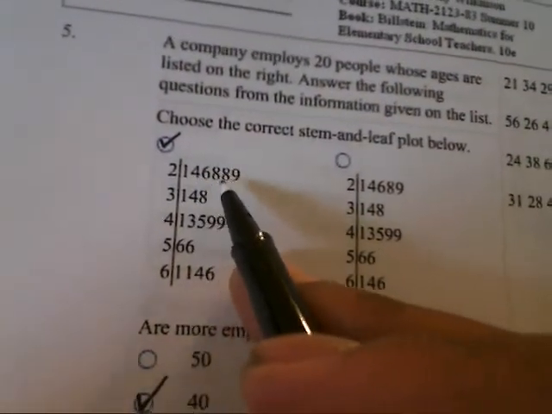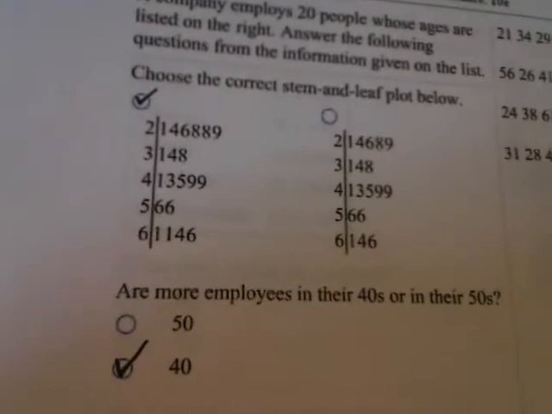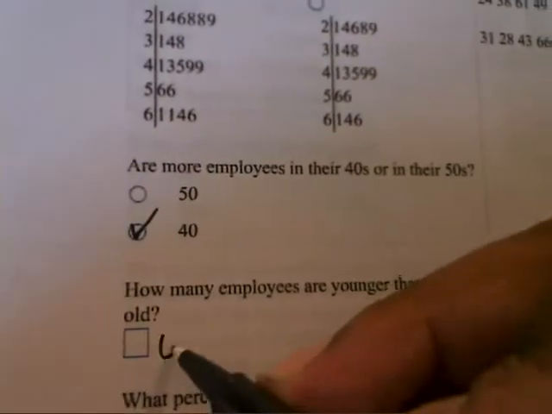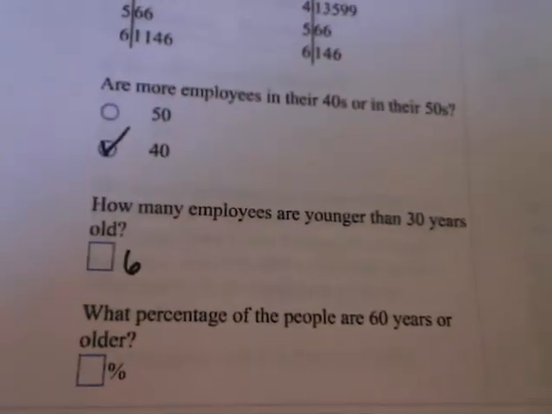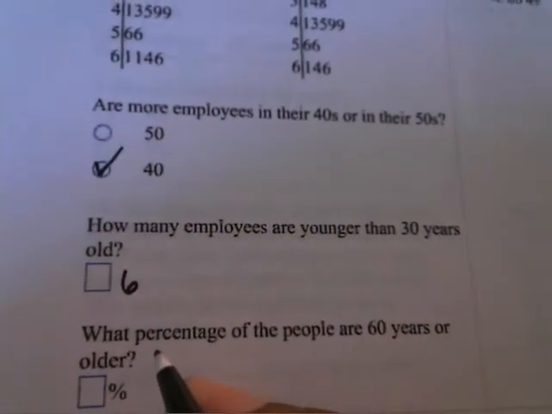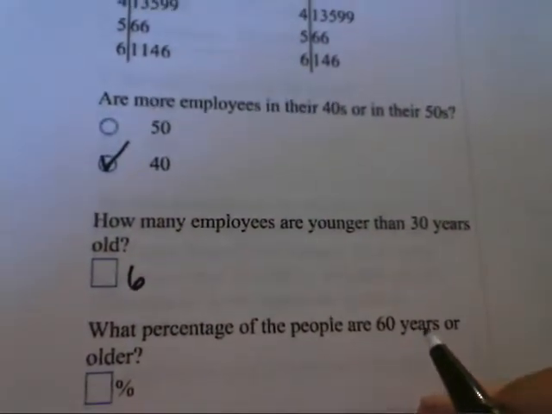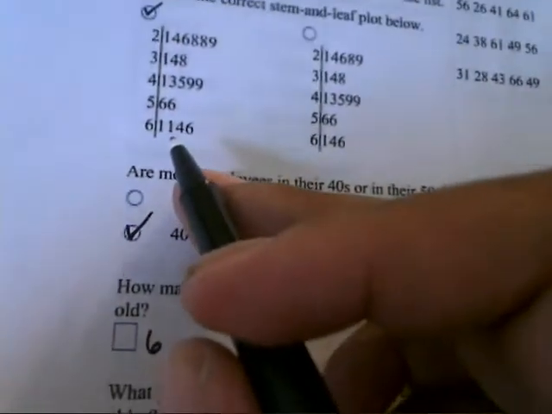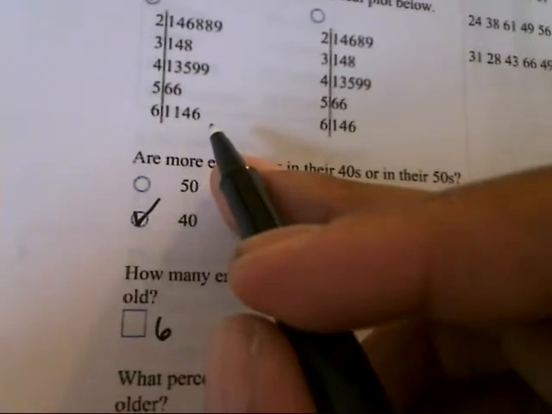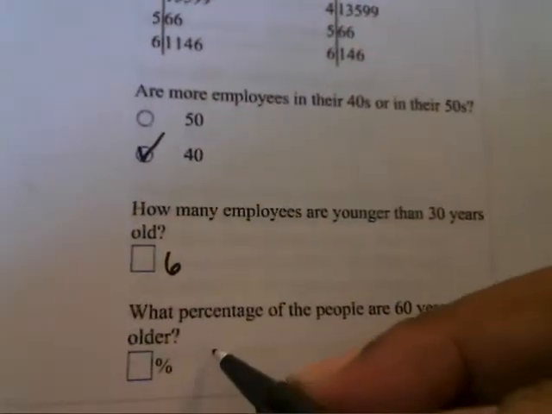We see that there are 6 people that are under 30. So here, there's 6 people that are younger than 30 years old. And then the last question in that problem, what percentage of the people are 60 years or older? Okay, in this case here, there are 4 people who are at least 60 years old.